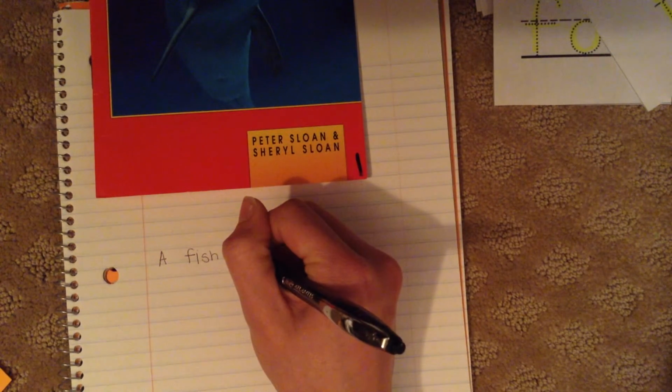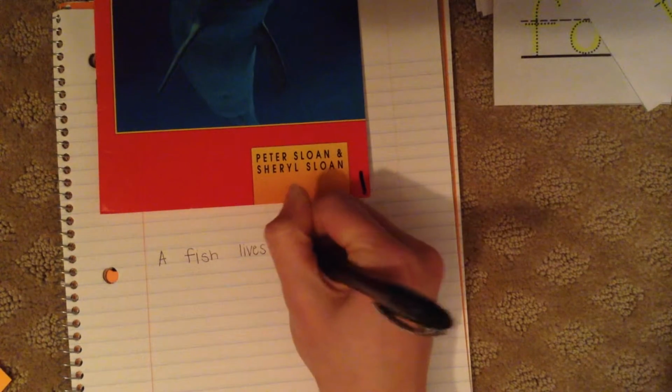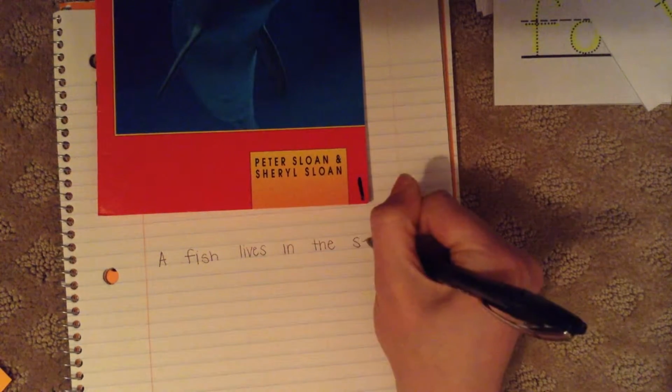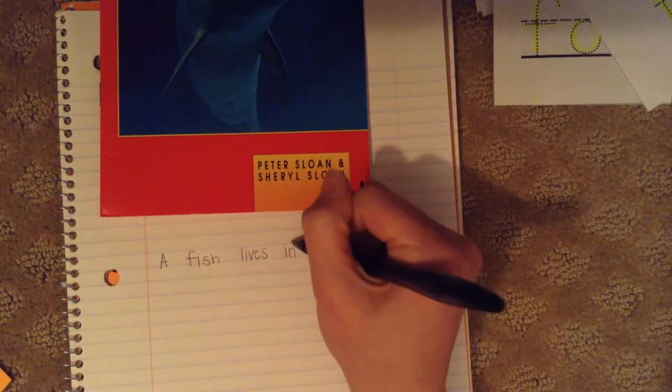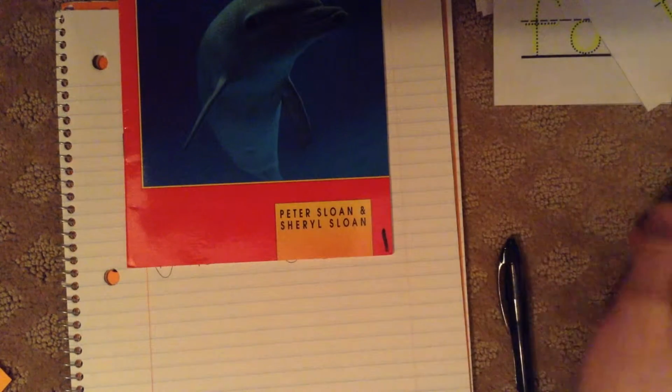A fish lives. They might need to use the book to write lives. Lives in the. And they might need to use the book to write sea. Sea. Let's circle our sight words. In, the, a. Wow. Again, you can write a sentence based on the book, or you can just write a sentence based on a sight word.